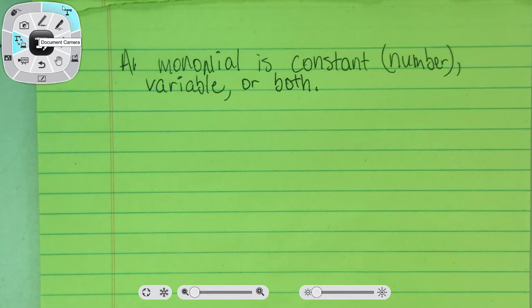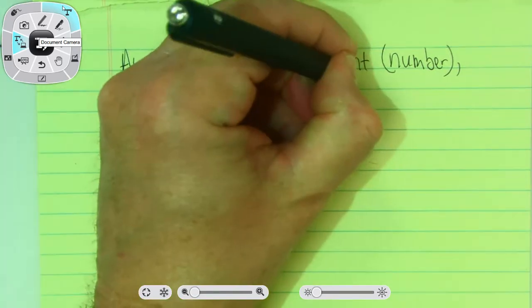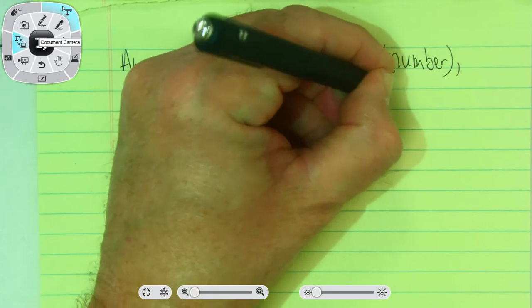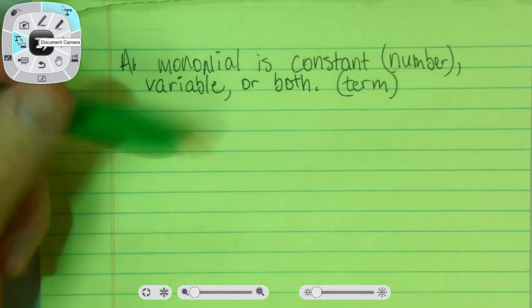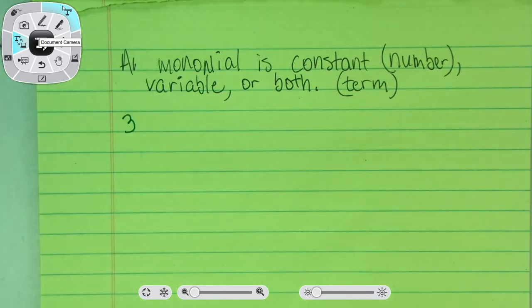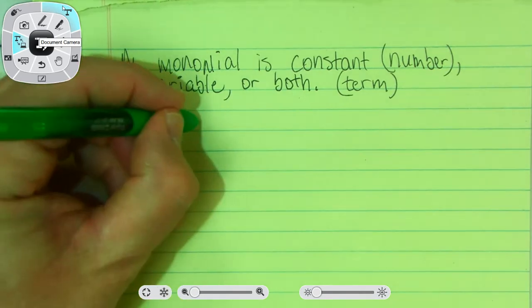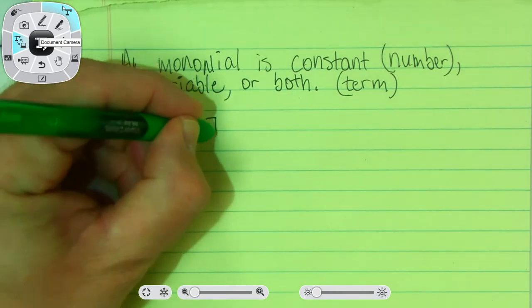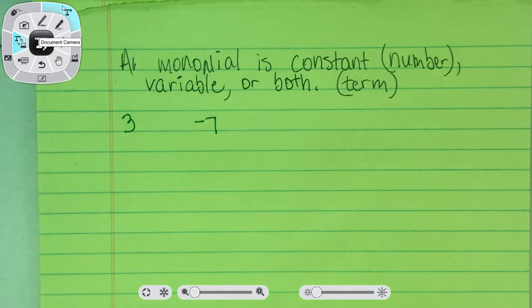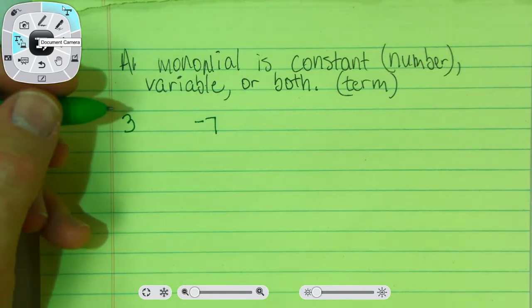It's what we've talked about in the past as a term. It really is the same thing. So we talked about terms earlier, and a monomial is just a single term. Well, let me give you just some quick examples of a monomial. A monomial can be a number, 3. It could be a -7. Those are just single numbers. Those each could be monomials.